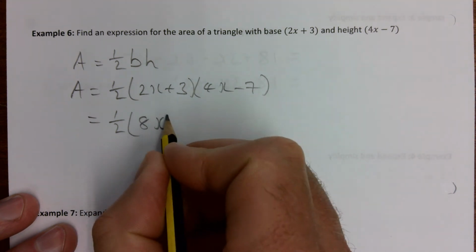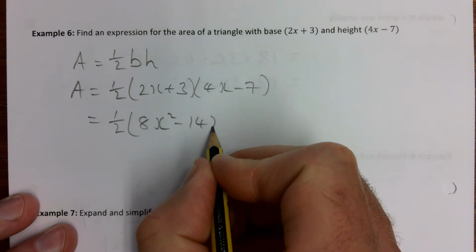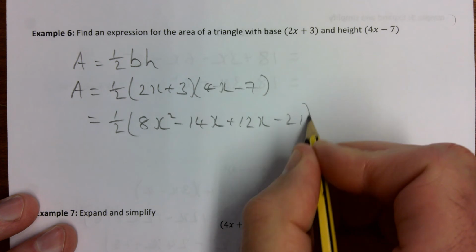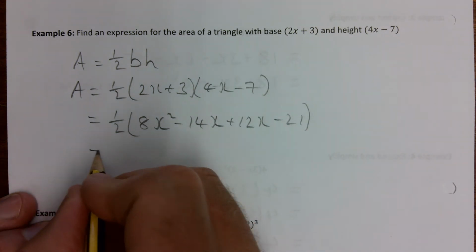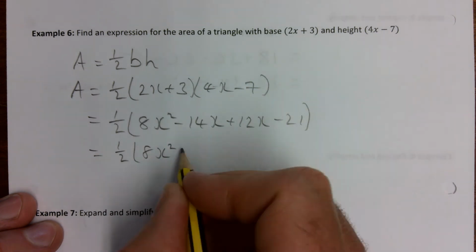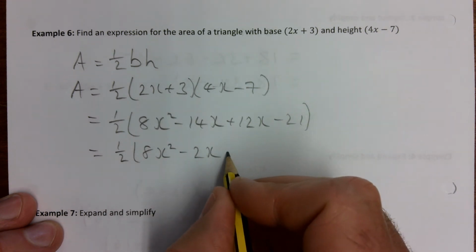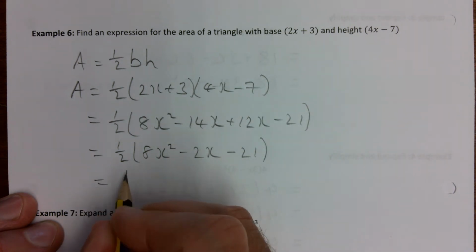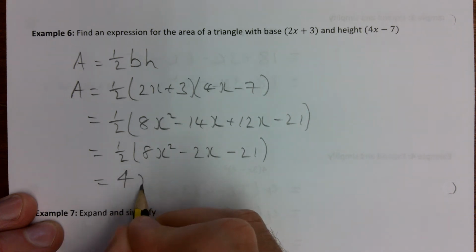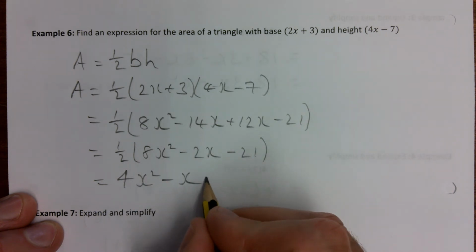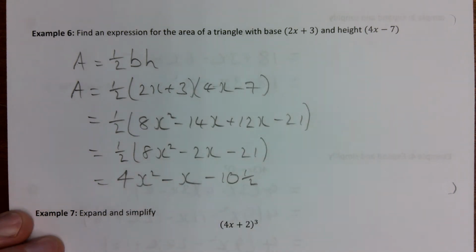8x squared minus 14x, inner plus 12x and last minus 21. That's equal to a half 8x squared minus 2x minus 21, and then half of that is going to give me a 4x squared minus x, obviously finding half of these, and then half of this one is minus 10 and a half.